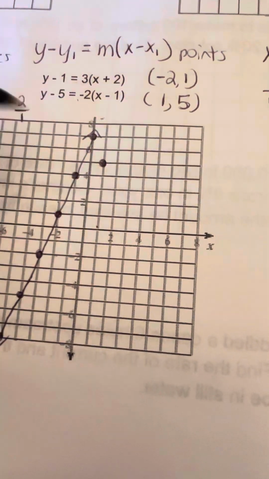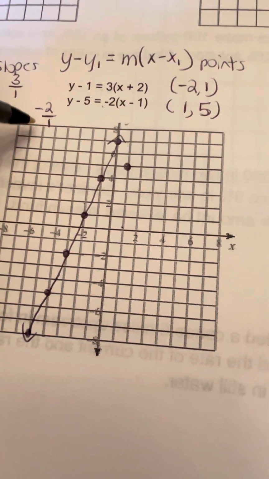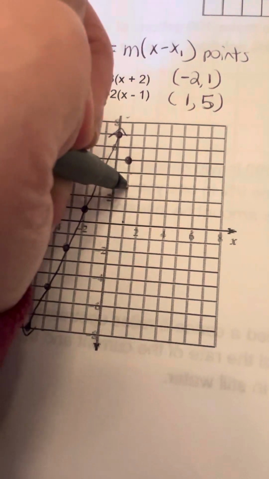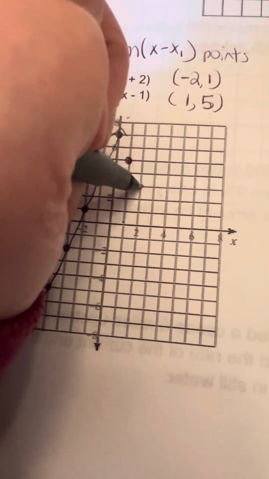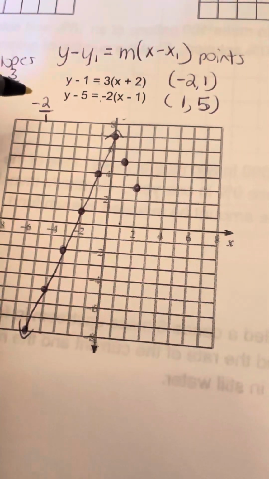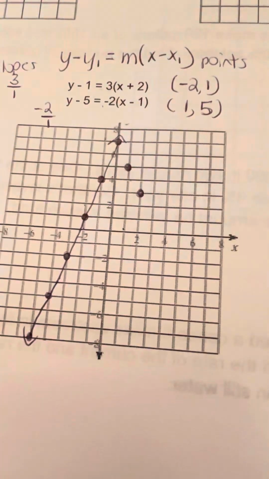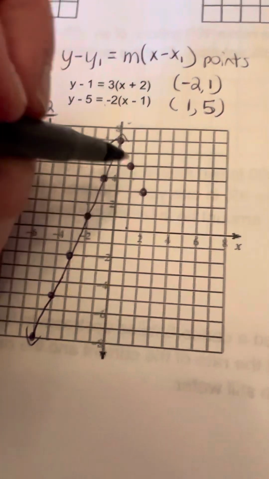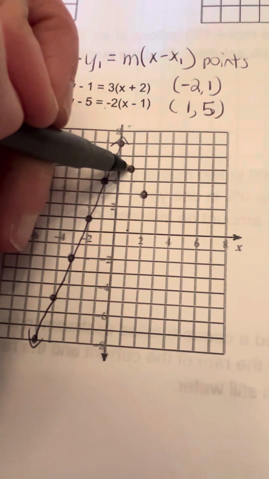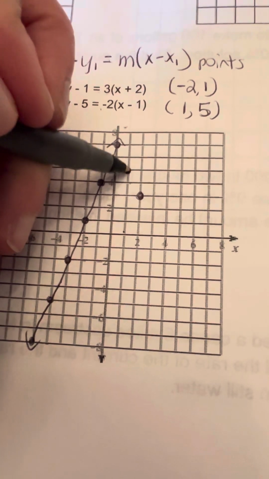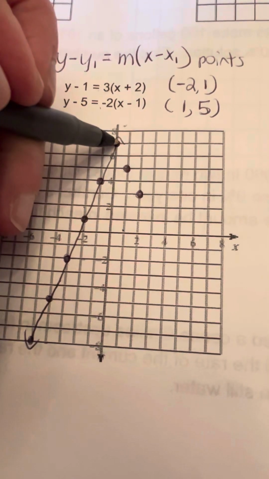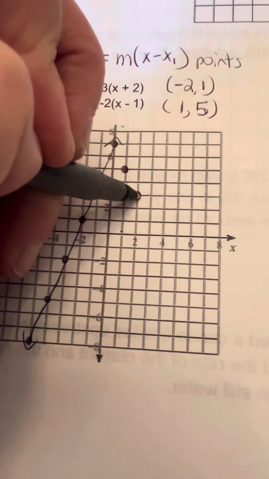And if I use the slope down 2 over 1, down 2, right 1 is not making me get any closer to that line. So I don't want to keep going down this way because it's going to get farther and farther away. So I'm going to go back to that original point, and I'm going to do the opposite. So I'm going to go up 2, left 1. There's your shared point right there.